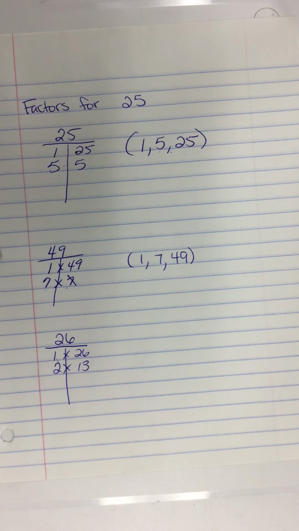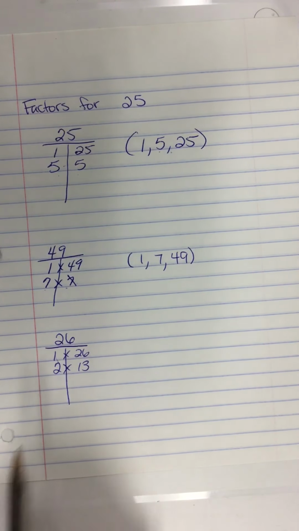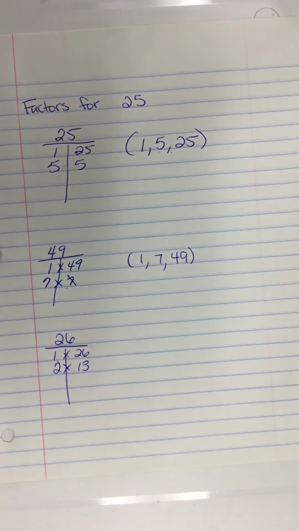What about 4? 4 times 5 is 20, 4 times 6 is 24, 4 times 7 is 28. Nope. All right, 5. Nope, doesn't end in a 5 or a 0. 6, it won't go in because it didn't go into 3. 7.